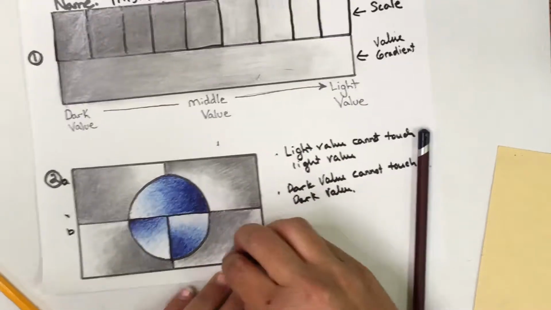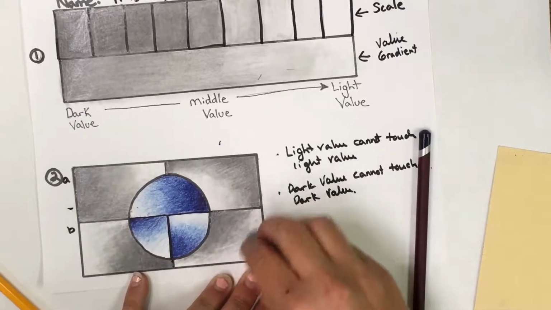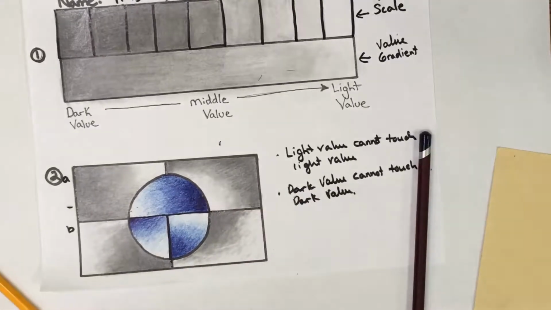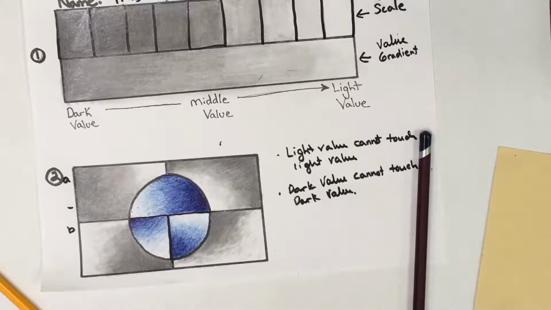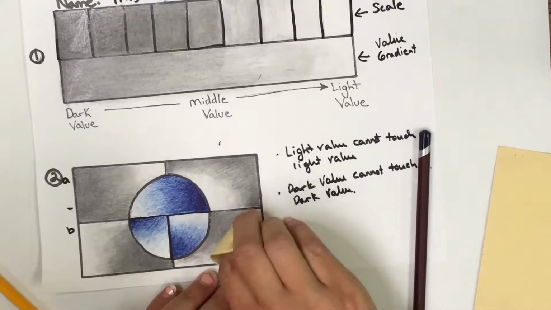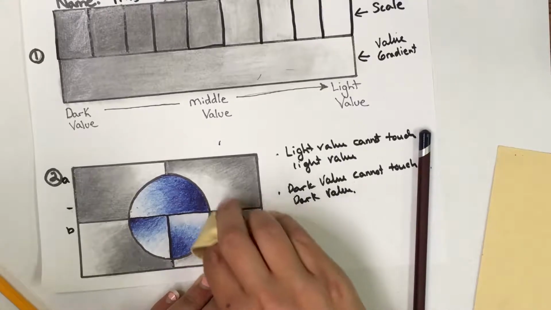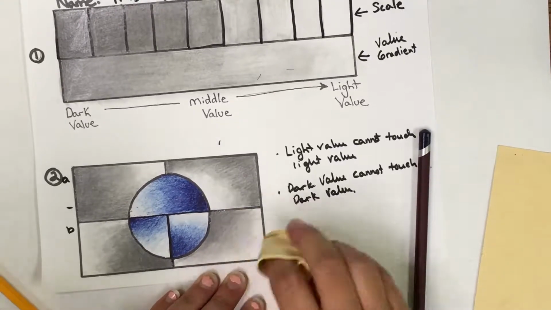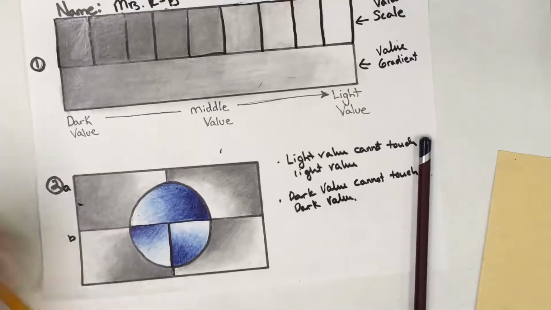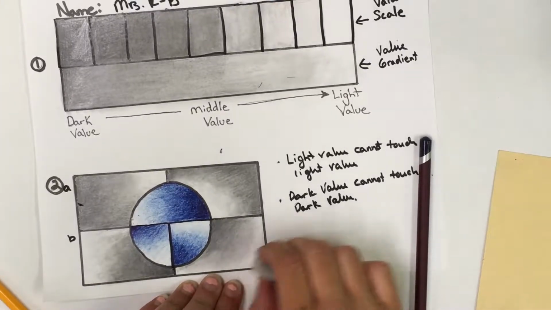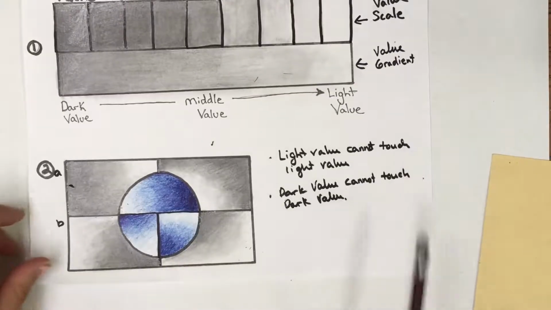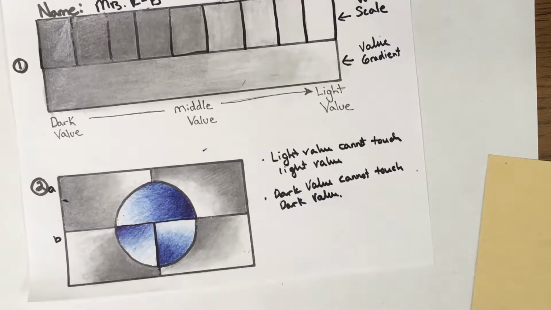I want nice, smooth, clean value. There we are, and that's our technique.